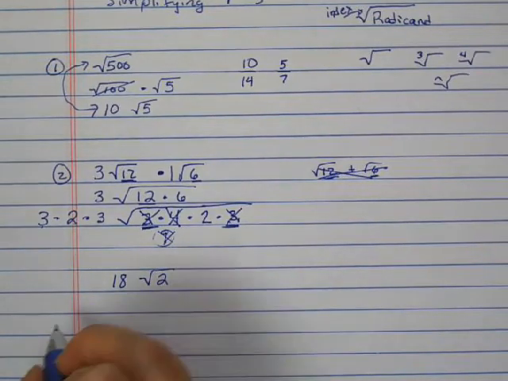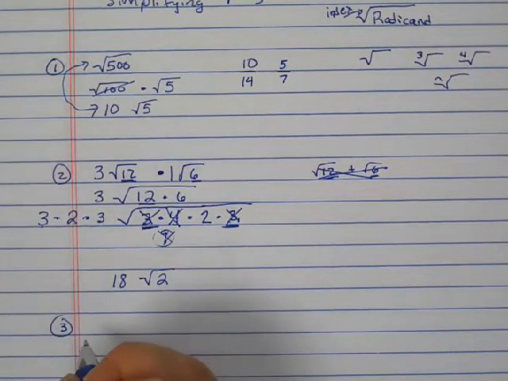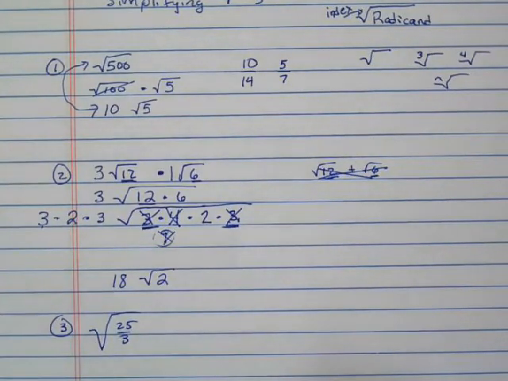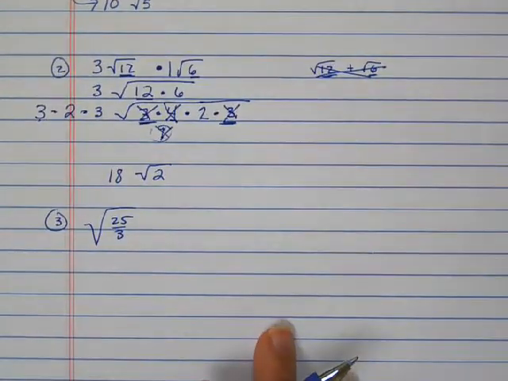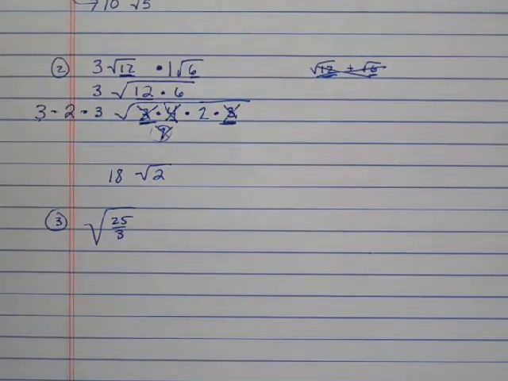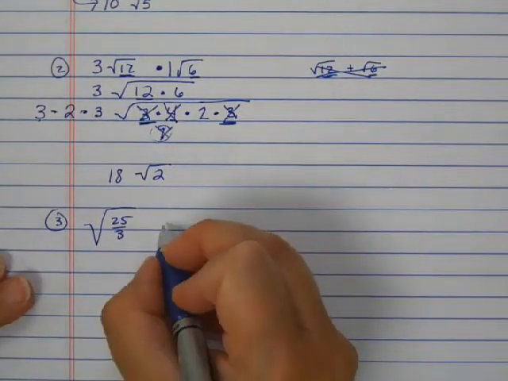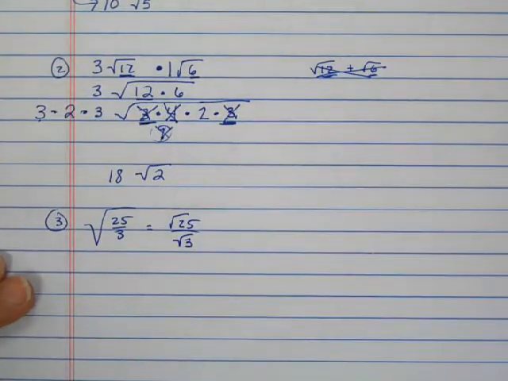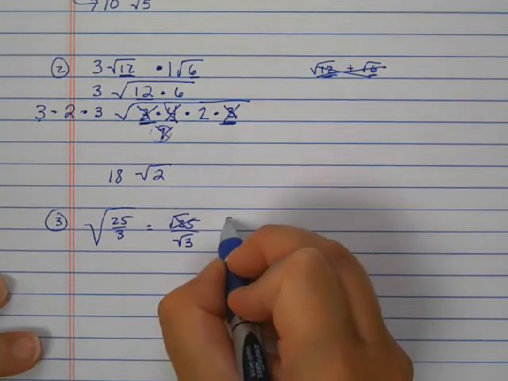All right, here's the third example of a review. Something like the square root of 25 thirds. So this time, instead of a multiplication problem under the radical, I have a division problem. So we've got to rationalize the denominator here. So this problem splits apart into square root of 25 over square root of 3. And we know that the square root of 25 is just 5.